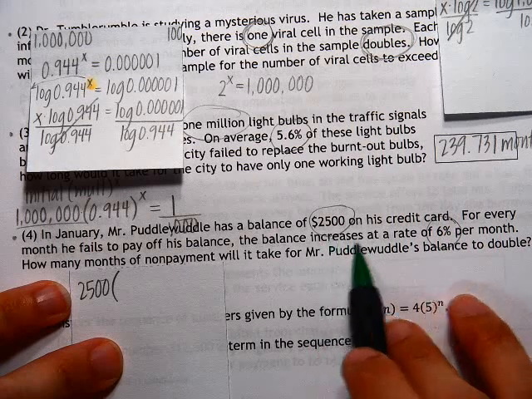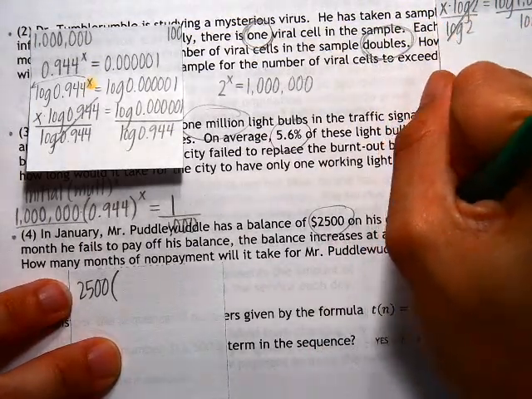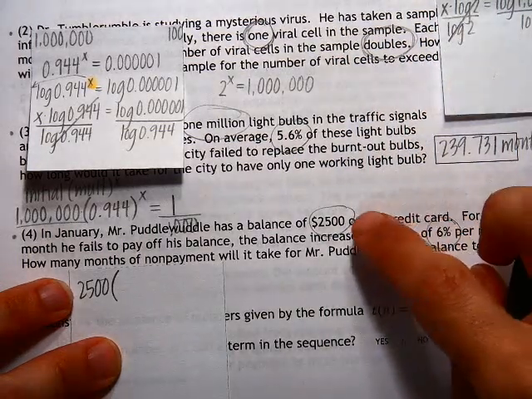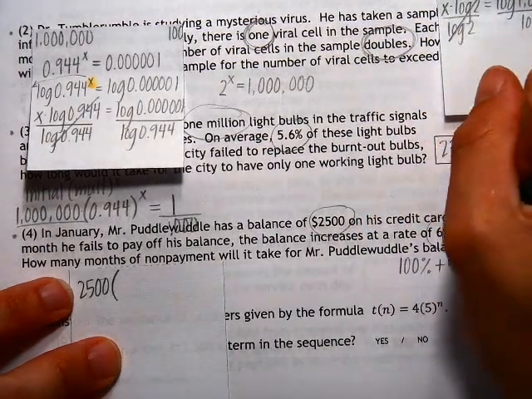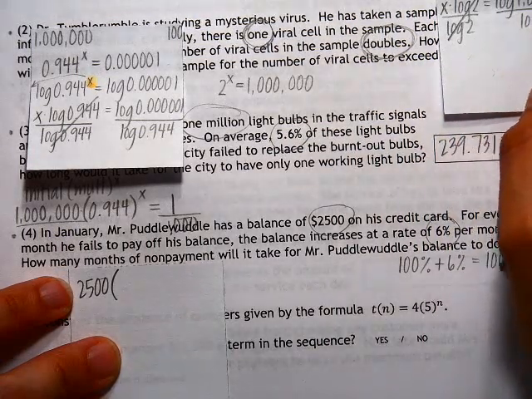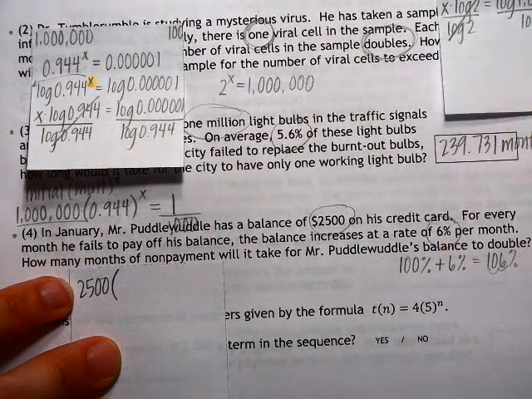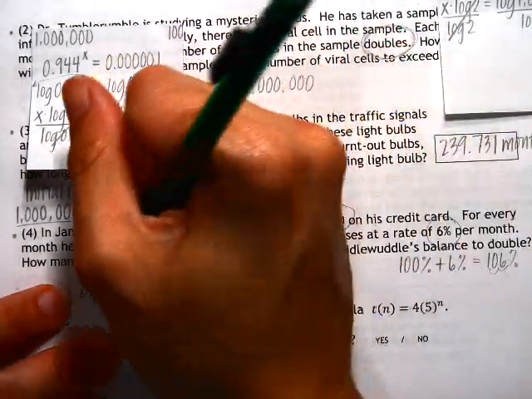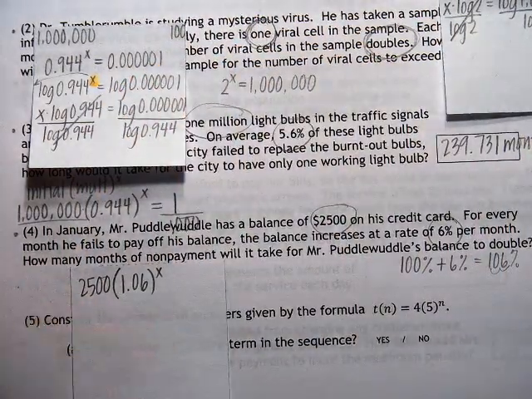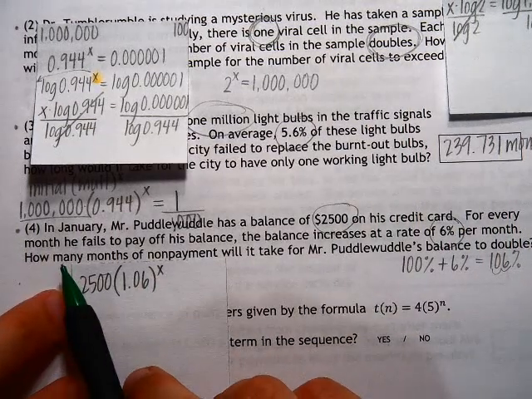Now it does say that the balance increases at a rate of 6%. So when I think about my percent multiplier structure, I always think about starting with 100%, but this time we're going to add 6% because it says increases. So 100% plus 6% is 106%. Move that decimal 1, 2 places to the left. That's a multiplier of 1.06 to the power of x. So this is looking good so far. We have the equation. Now I'll read the question part.